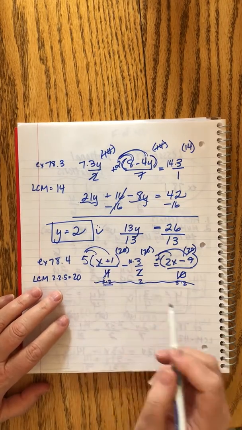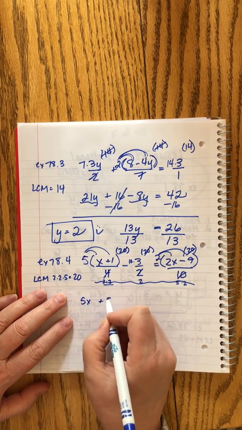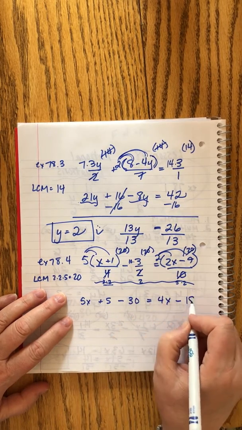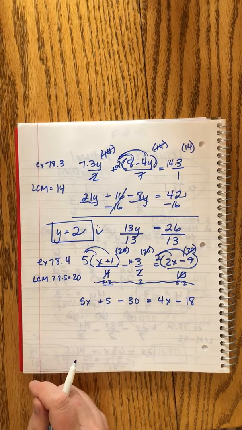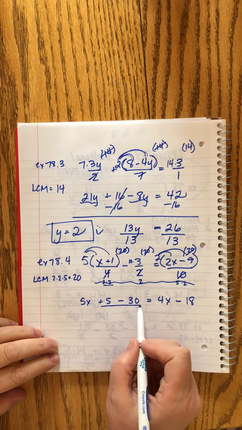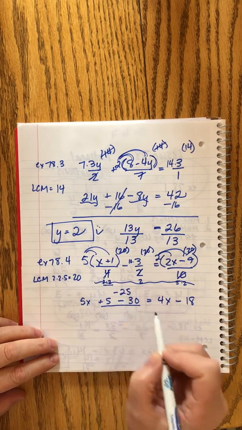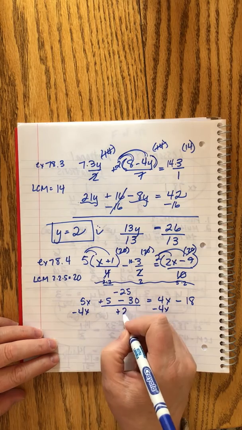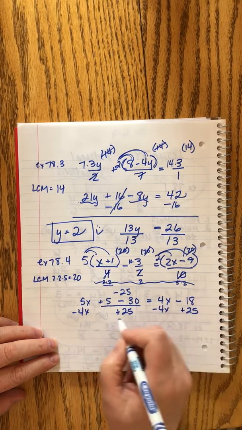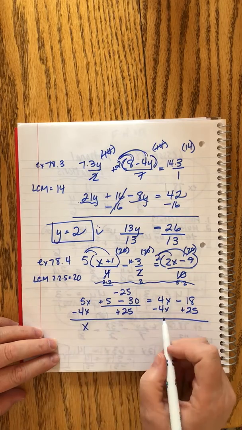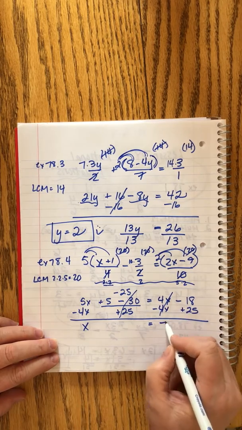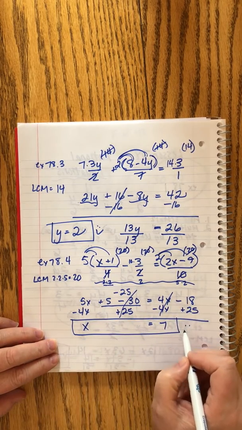All right? So now I'm going to distribute: 5x plus 5 minus 30 equals 4x minus 18. That's after the distribution. All right. Like terms, this is what, minus 25. Let's subtract the 4x, and let's add the 25. x, that all cancels, equals, that all cancels, and that is 7. And that's our final answer.